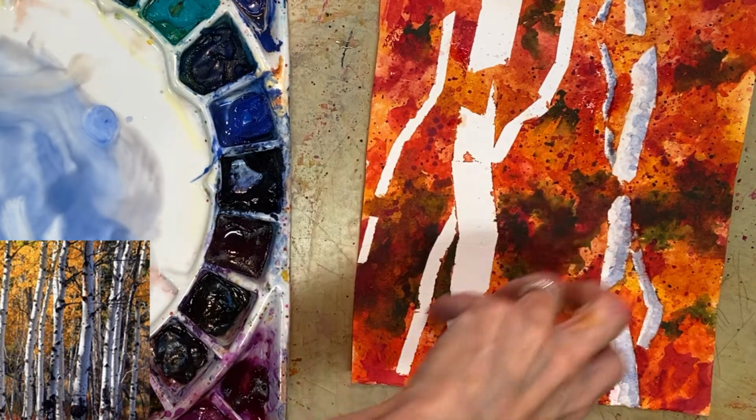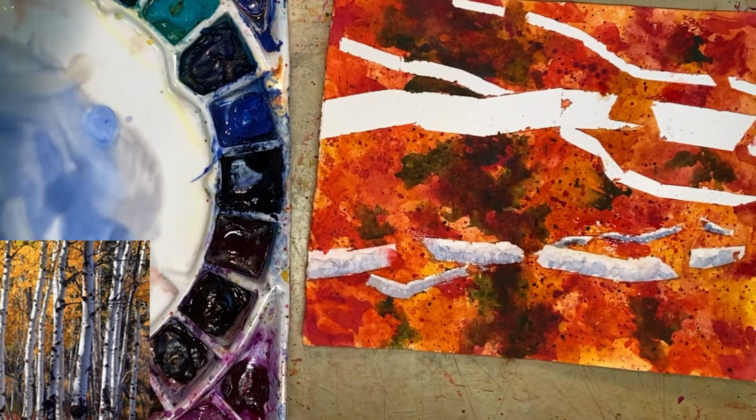This is my main area. Try to make sure it's reasonably clean. I really try to keep it light where it's supposed to be white, which sometimes happens and sometimes doesn't, but I'm going to try.